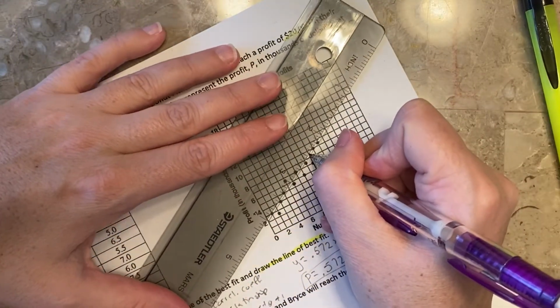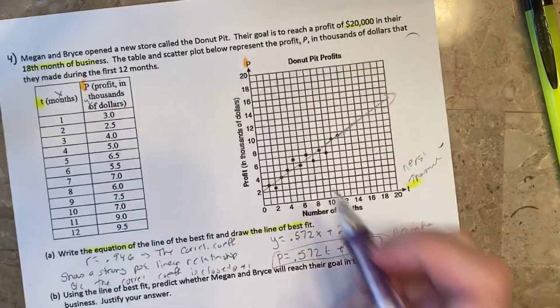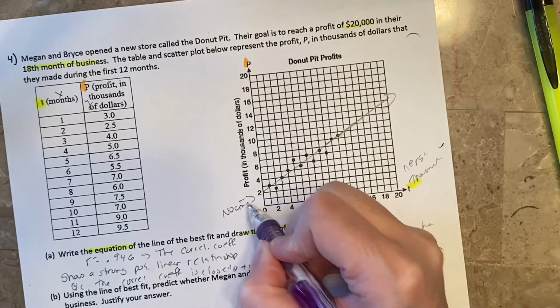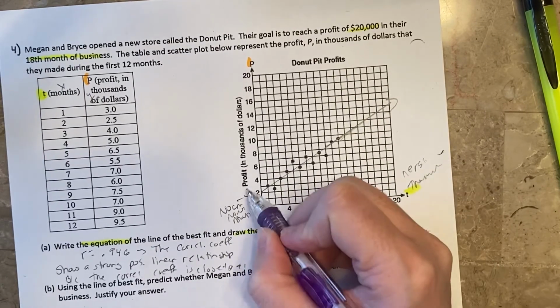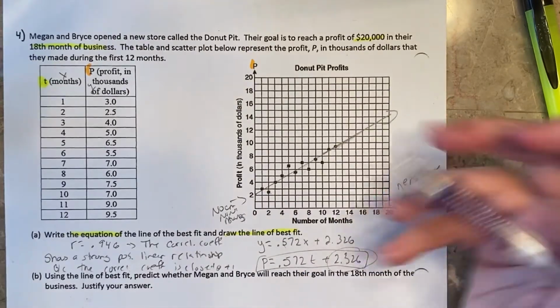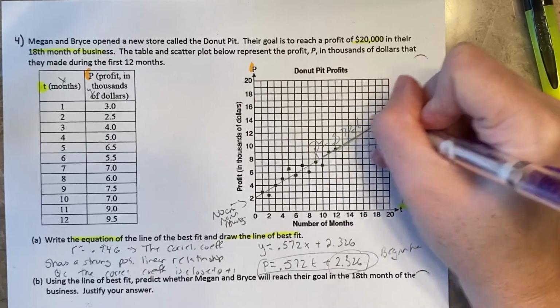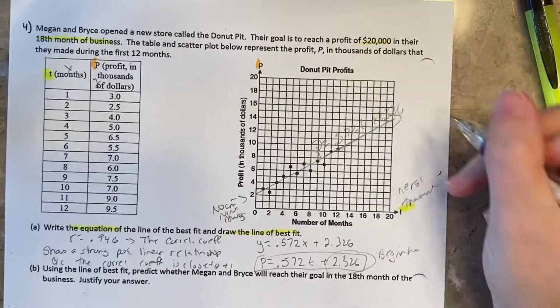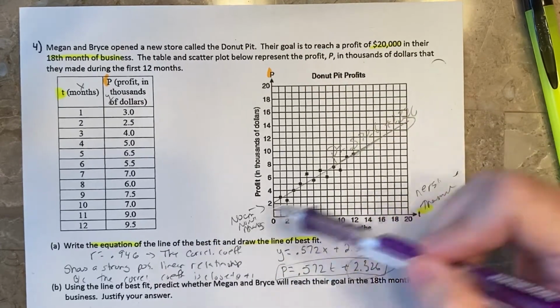This line, and we want an arrow on this side, no arrow here, no negative months or money, technically. All right, make sure that you put the correct equation on the line. Make sure you put the one with the P and the T. Okay, the P and the T. What else do we need? This is done. This is done.